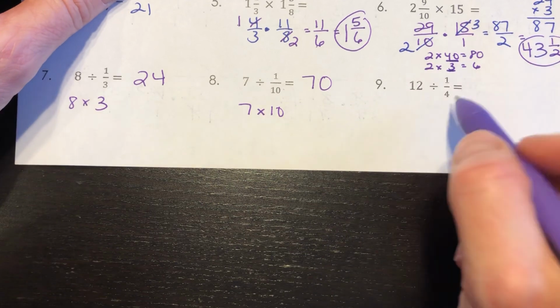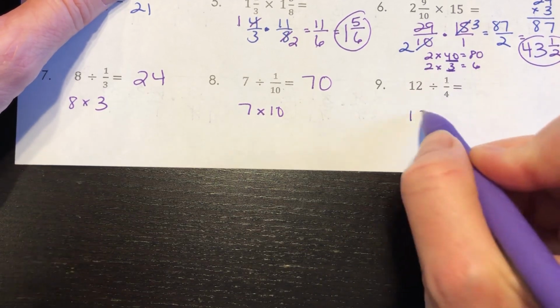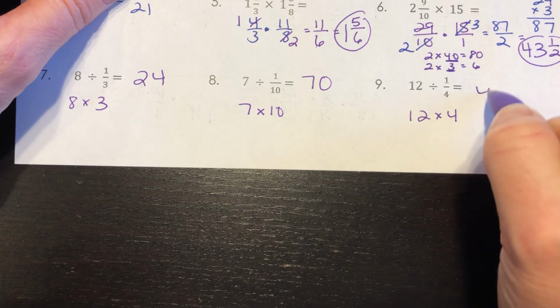All right, last one, 12 divided by 1/4. That means you're taking 12 and cutting them up into fourths. So what would you have? You would actually have 12 times 4, which is equal to 48.